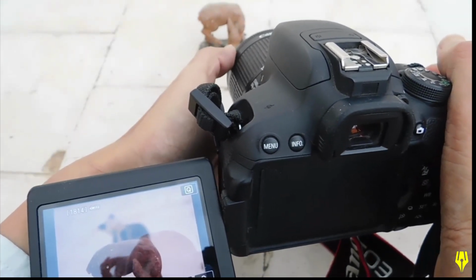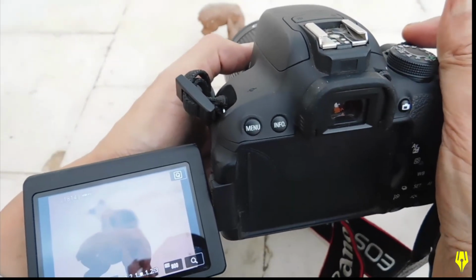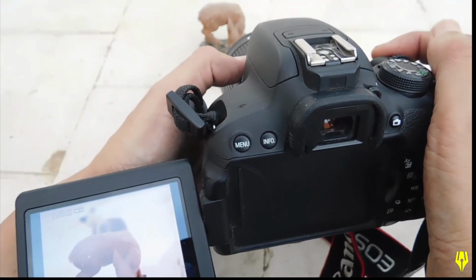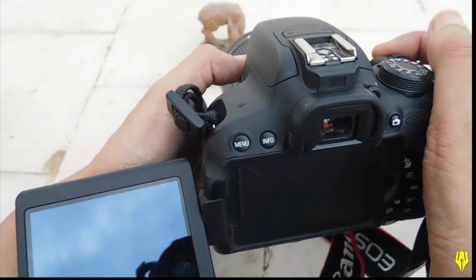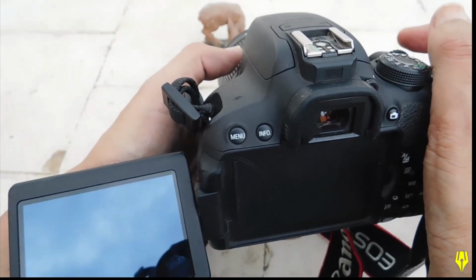One is a deer and the cat is behind the deer, a bit further away from the camera. When I focus on the first one, that is the nearest one, the deer, and take the photo, you can see that the deer image has come very clearly and the farther object, the cat, has come blurred.